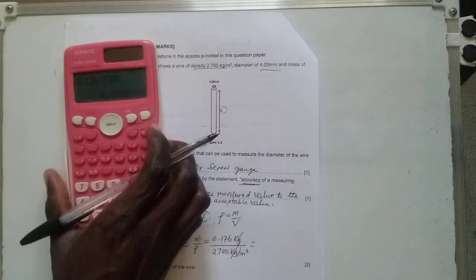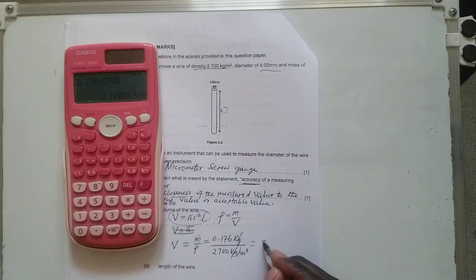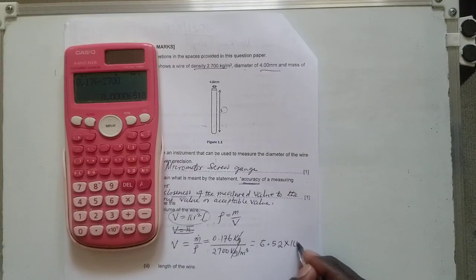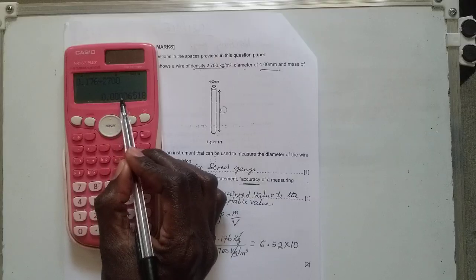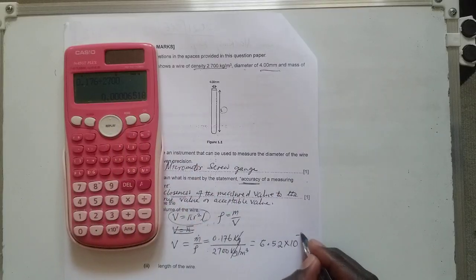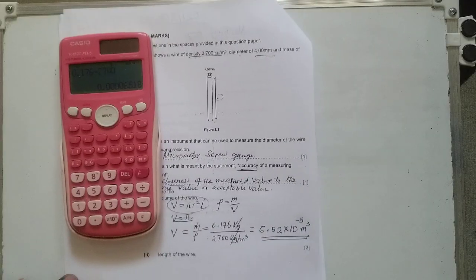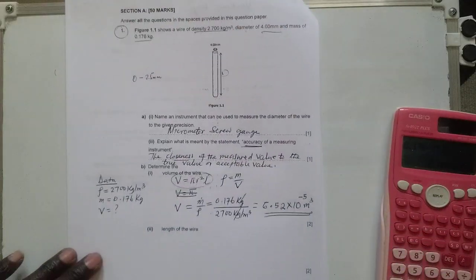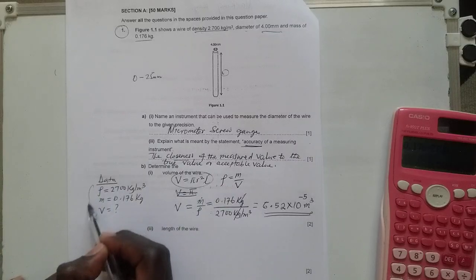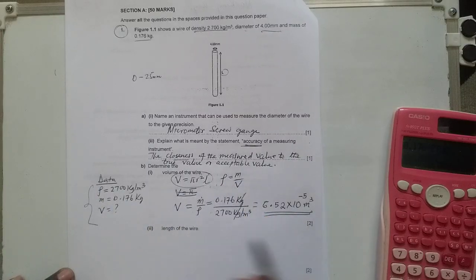We can change it into exponential form. That would be, to 3 significant figures, 6.52 times 10 raised to the power negative 5. And remember, this is going to be in cubic meters. So units are very important, and that's what you needed to do there. You just needed to use the data and replace it there to find the volume.